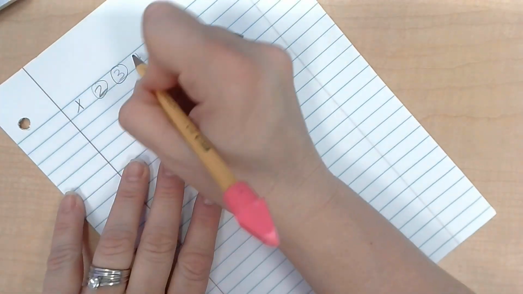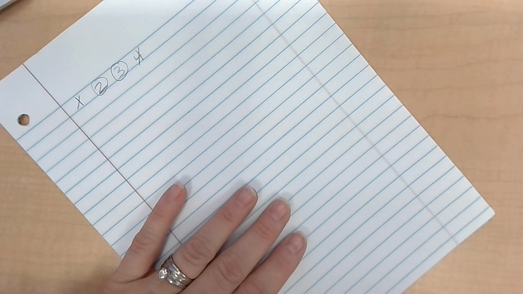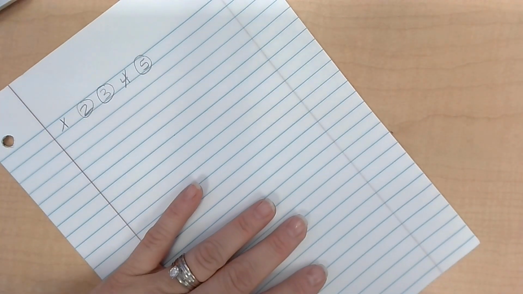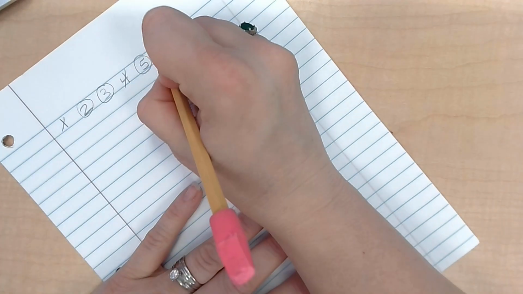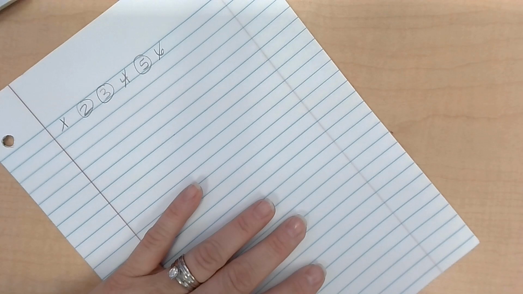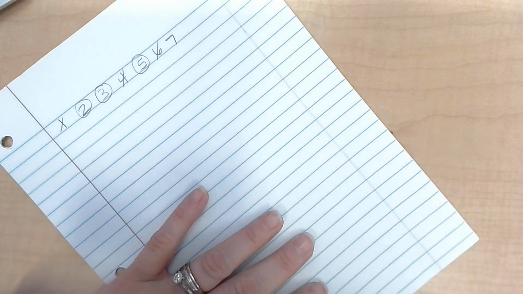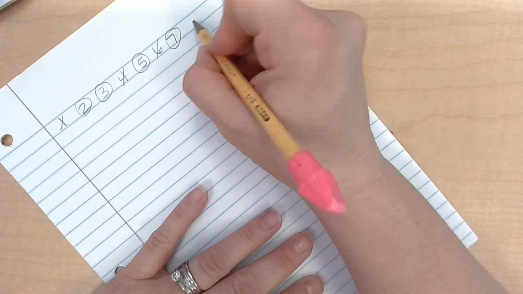Now 4 is divisible by 2, so that's a no. 5 is only divisible by 5 and itself, so it is prime. 6 is divisible by 2, so it is not prime. It's divisible by 6 and 1, and it is also divisible by 2, so it's not prime. 7 is divisible by only 7 and itself, so it is prime.